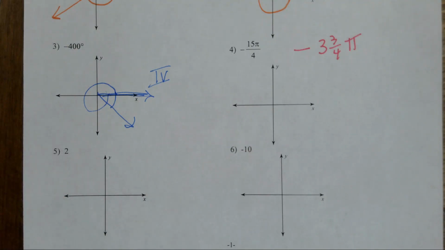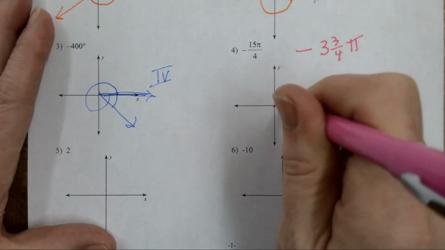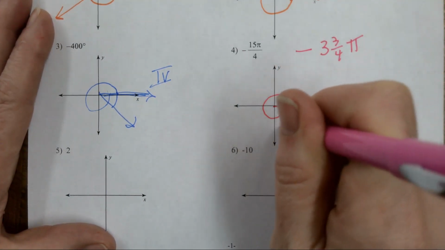So whole pies. I start here, 1 pi, 2 pi, 3 pi, 4 pi. All of my odd pies are going to be over here on the left-hand side. All of my even pies are going to be over here on the right-hand side. So if I go backwards, it's backwards 1 pi, 2 pi, 3 pi. So I'm moving myself, starting position, backwards 1 pi, 2 pi, 3 pi.